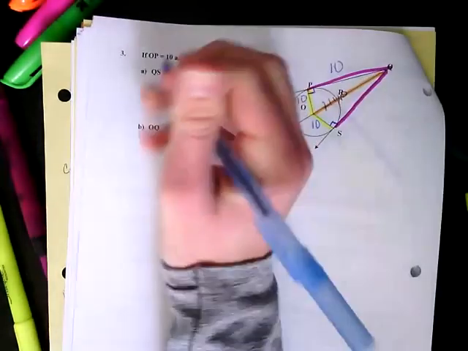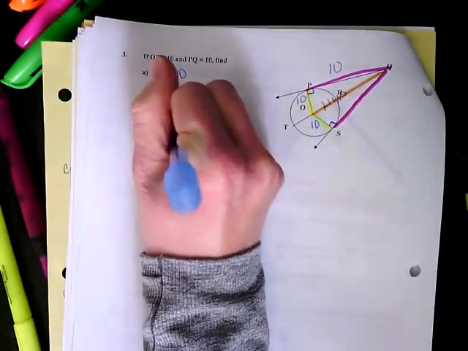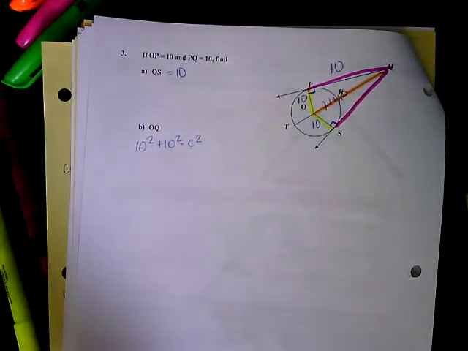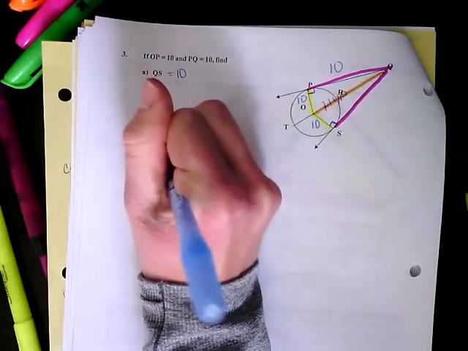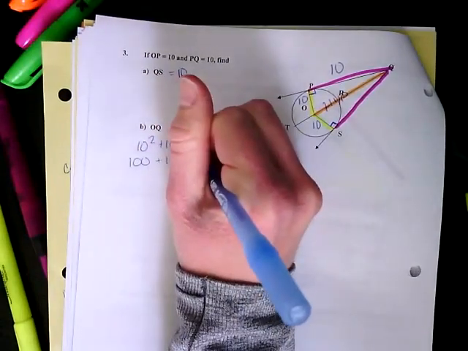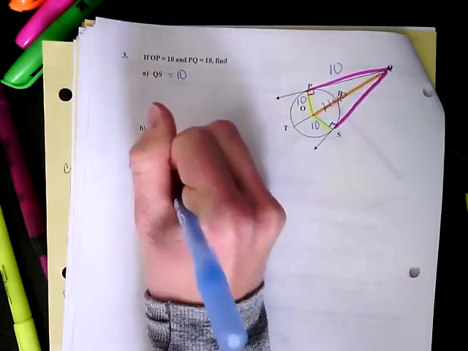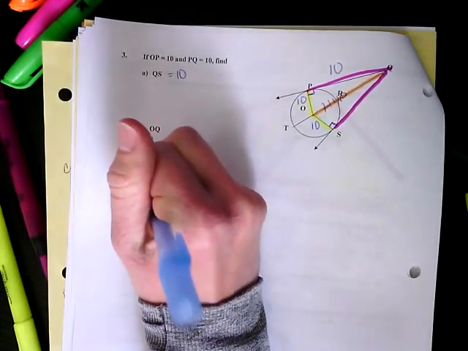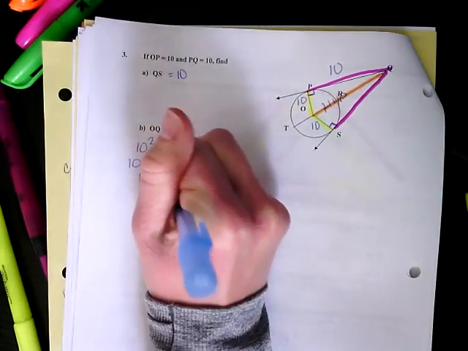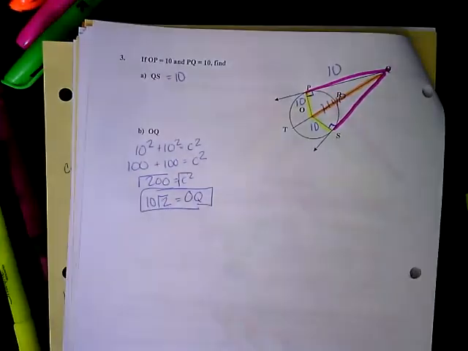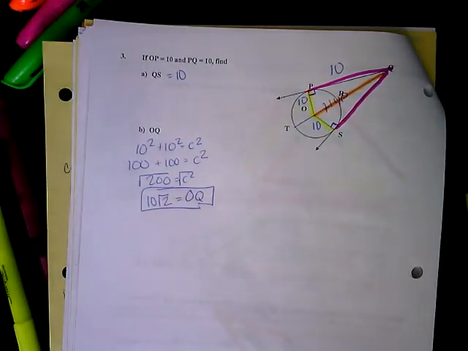So we're going to do 10 squared plus 10 squared is equal to C squared. 10 squared is 100, plus 100, so C squared is 200, and the square root of 200 is 10 times the square root of 2, which is OQ. I just simplified it in radical form. So that was lesson 4, I believe. Yep, lesson 4.